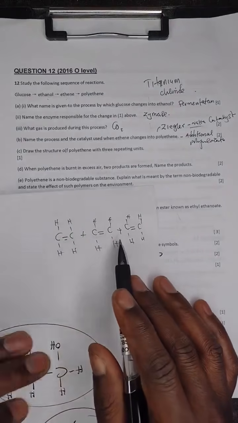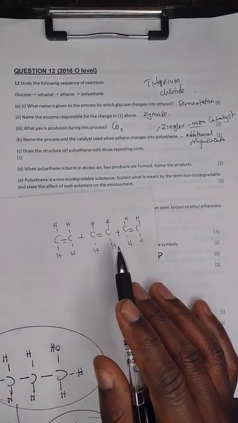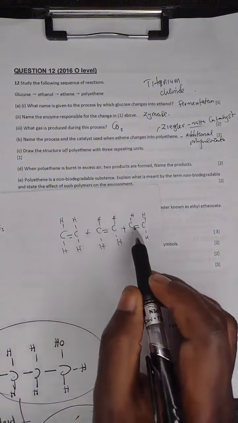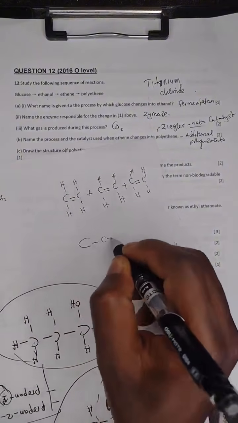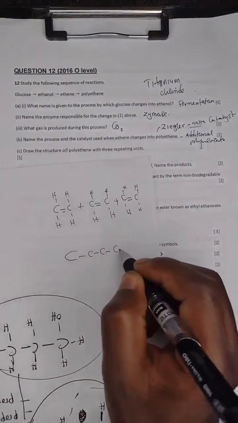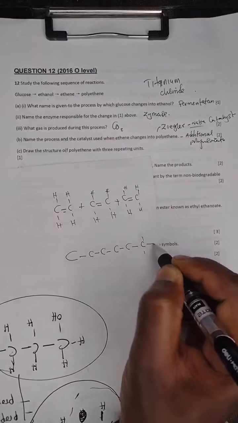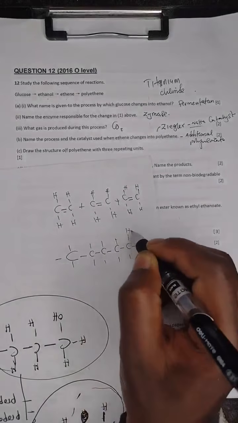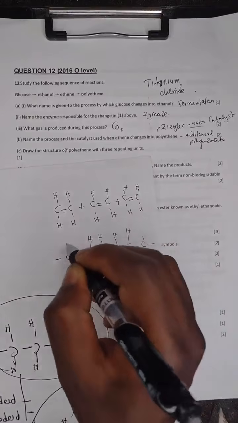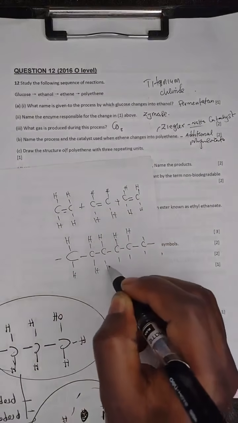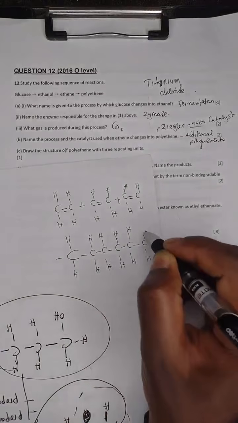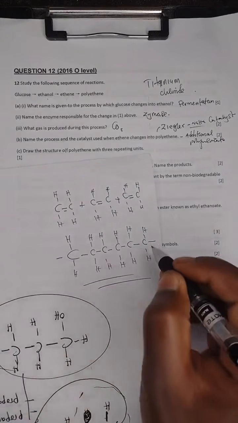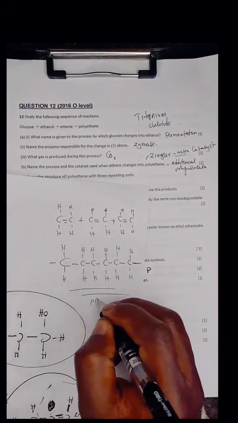If you add these, you're going to have a long chain with how many carbons? 1, 2, 3, 4, 5, 6 carbons. So it will be like this. Here you leave the opening, showing that more bonds or more ethene can attach. They've just asked you to show 3. So this is how it is shown. So this is called polyethene.